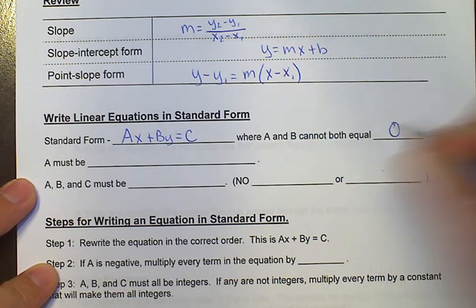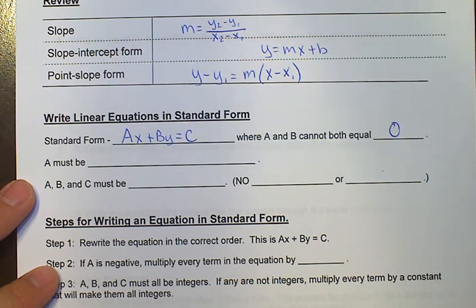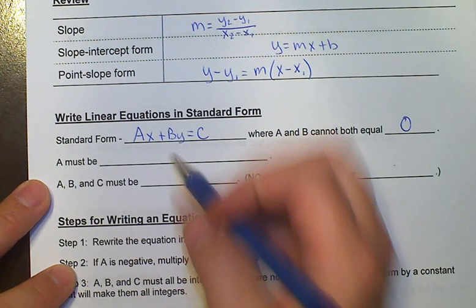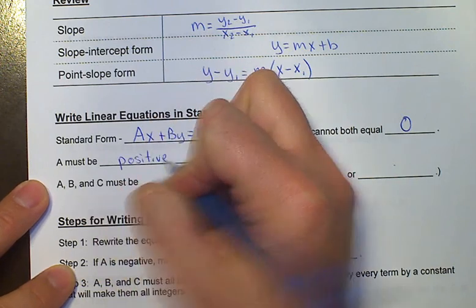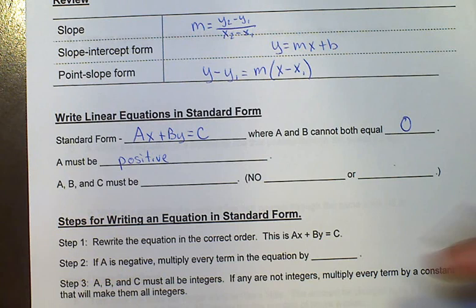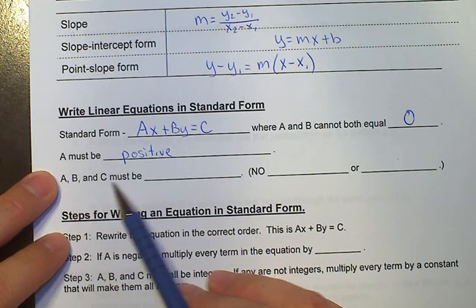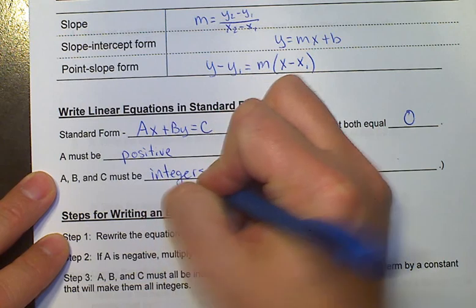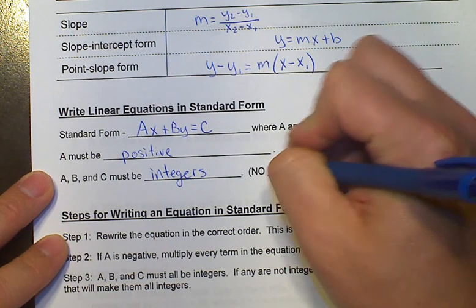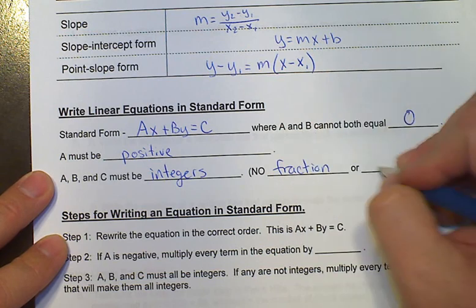Okay, but the important thing that we need to look at is that A and B cannot equal 0. So in order to be in standard form, we can never have A be 0, and we can never have B be 0. Okay, A must also always be positive. If it's negative, we'll show you down here the steps that you take to change it, but it has to be positive. Okay, so A, B, and C must be integers, so we can't have any fractions or decimals.